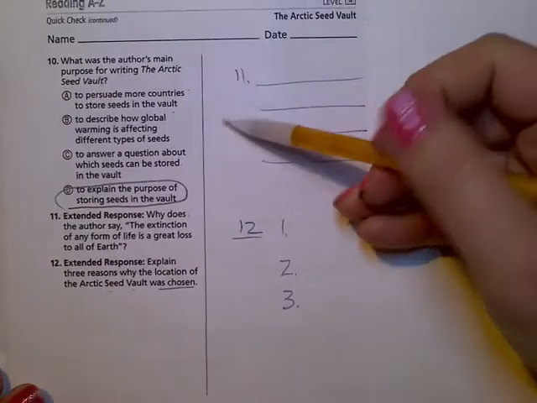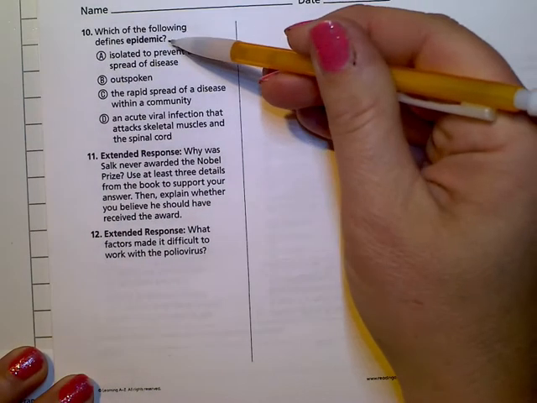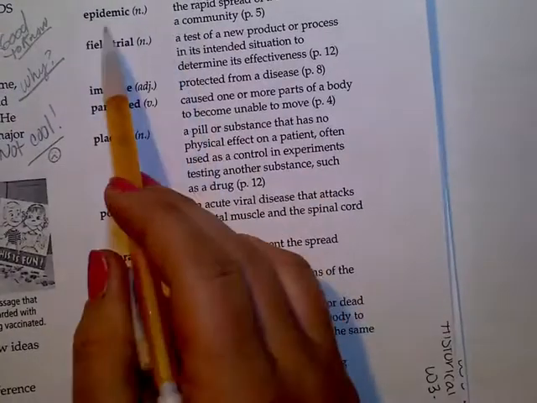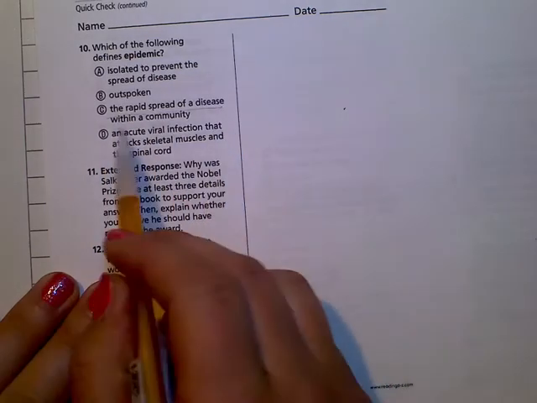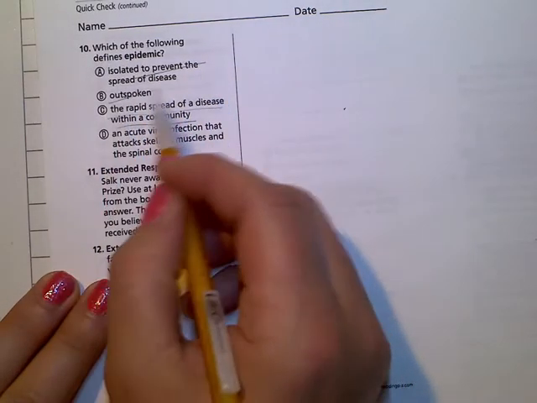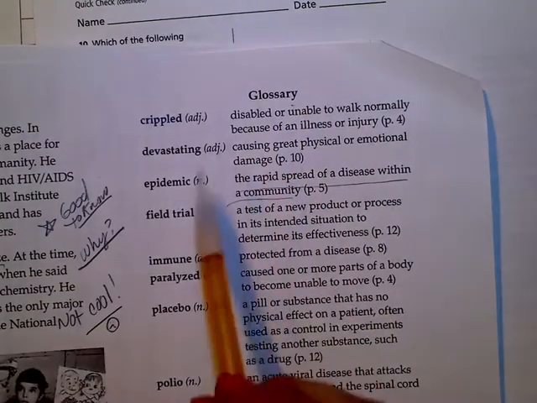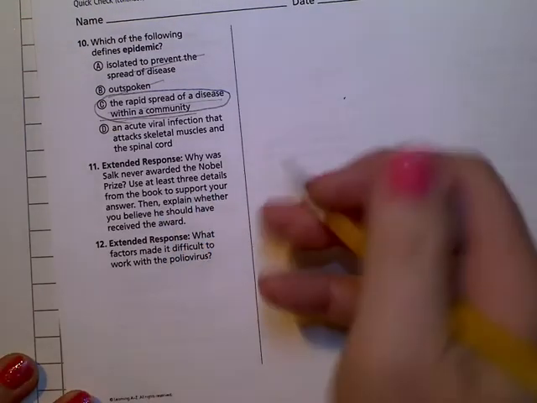Anyway, what was the author's main purpose for writing the Arctic... Oh, jeez. Wrong page. Flipped it the wrong way. Clearly. Which of the following defines epidemic? Okay, well, that's one of those things where you can, if you want, look up epidemic. The rapid spread of disease within a community. So it's not isolated, it's not outspoken, it's the rapid spread of disease within the community. And right in this fancy thing called the glossary, when you look at the glossary, it says right there. Use that.